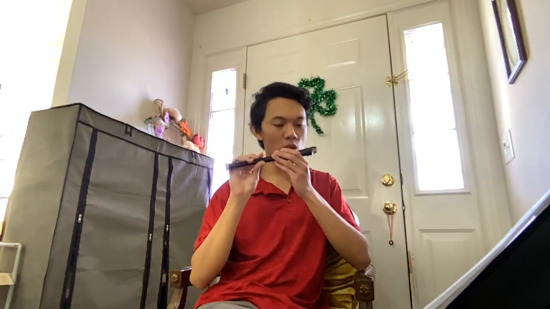Sounds so cheeky, this instrument. All right, here's the third movement. This is the Allegro assai. Let me make sure this is pushed in all the way. I noticed that I was sharp and flat and whatnot. Okay.